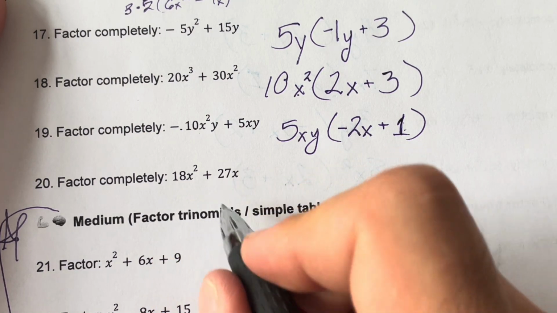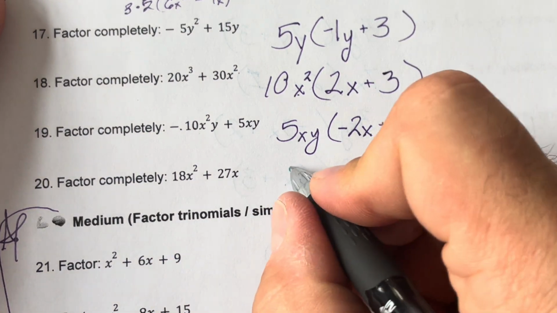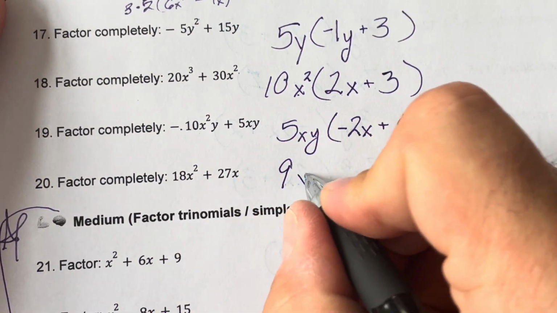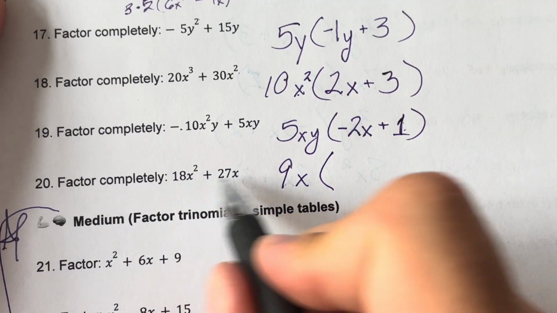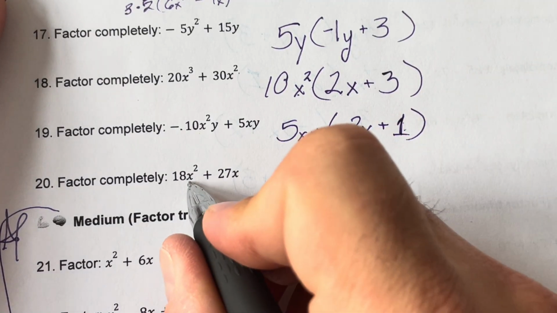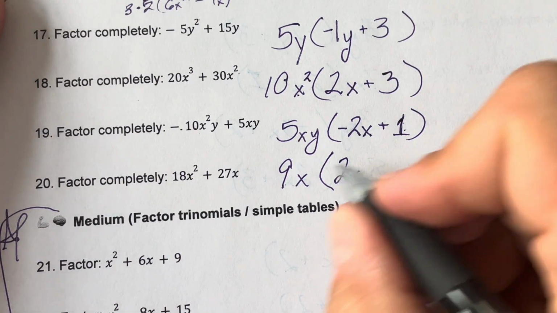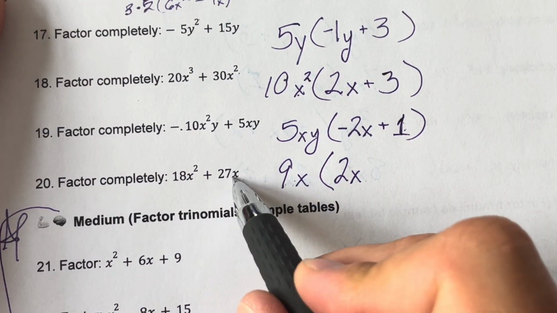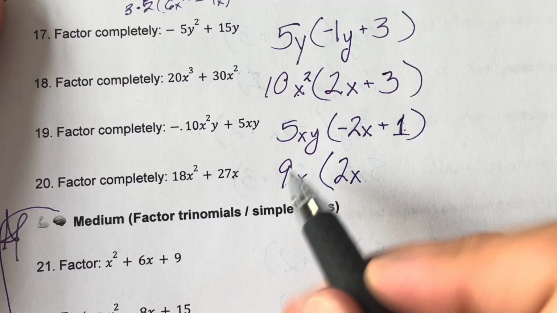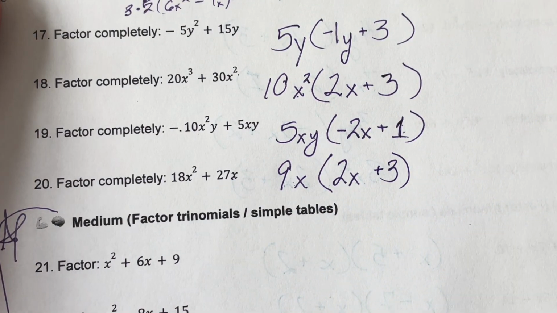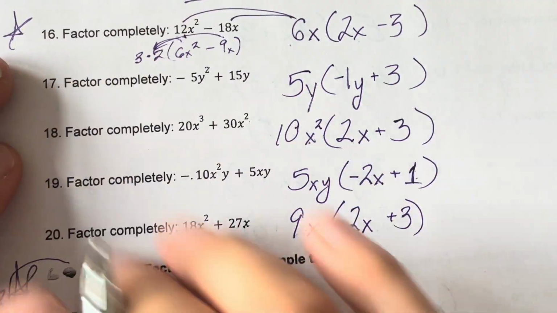Okay, and this one right here, 18 and 27 are both divisible by 9, and I can take an x out of each one. 18 divided by 9 is 2. X times x would make x squared. And 9x, I can pull the x out, and 27 divided by 9 is 3, and that's our final answer for this one. Okay, so that's 5 minutes going over that.